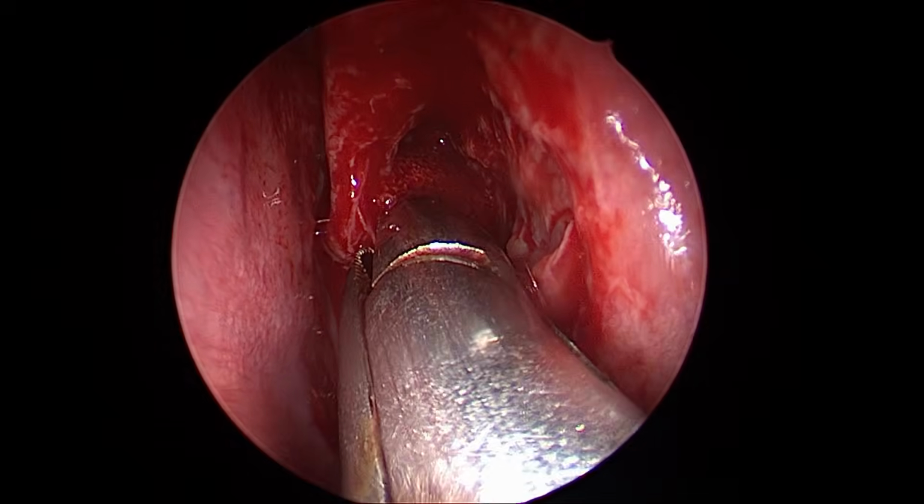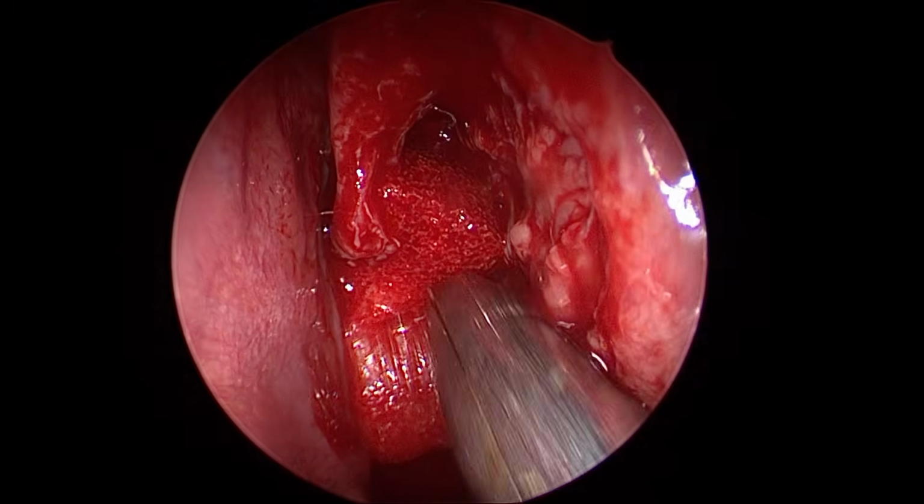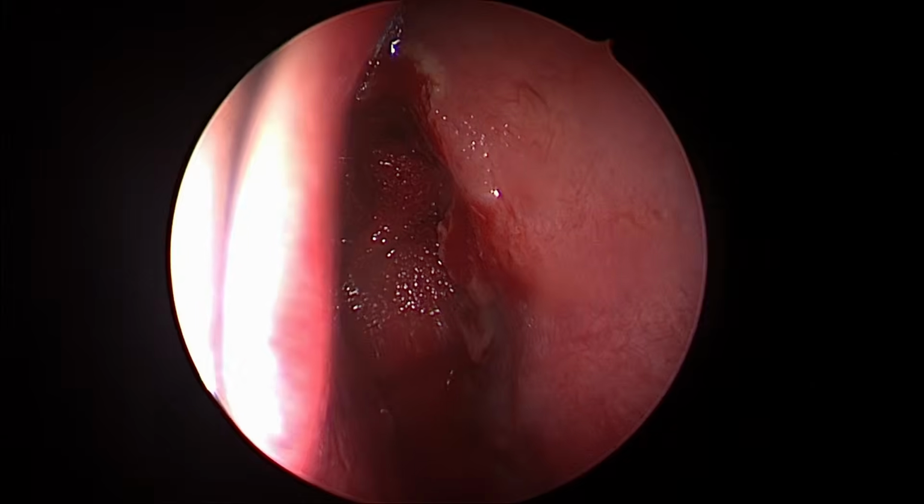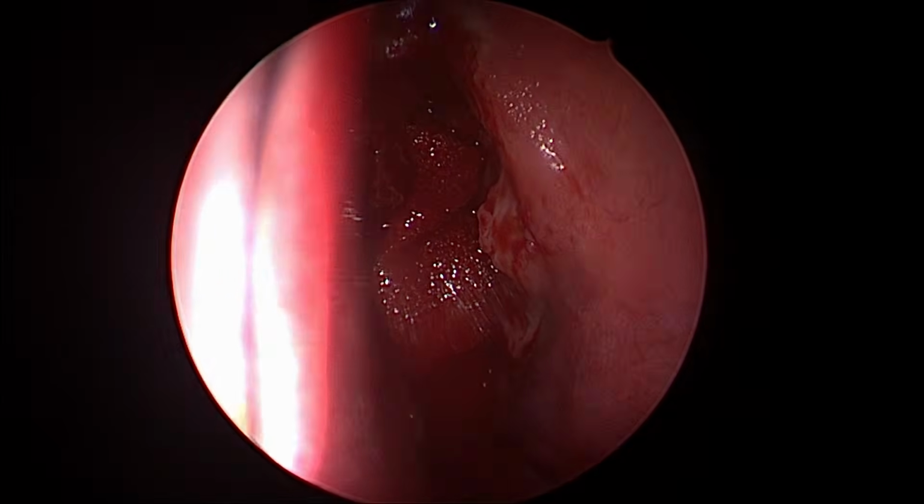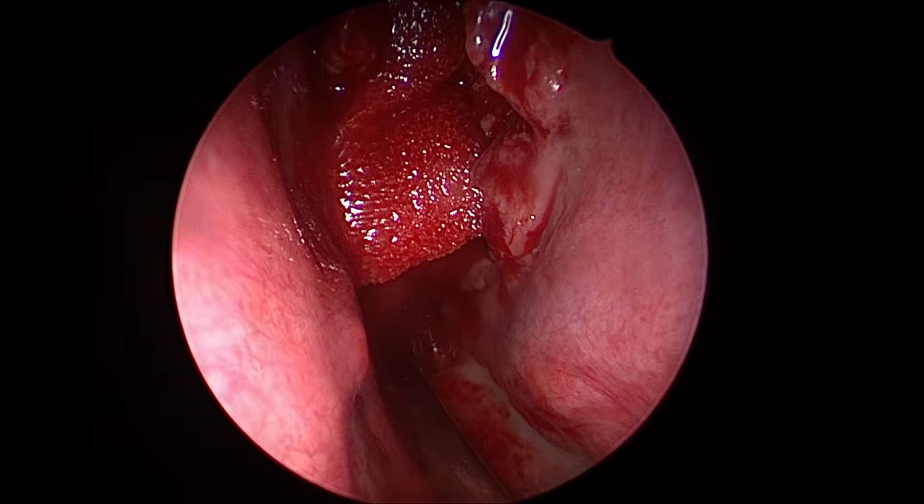We'll start our surgery with a proper uncinectomy now. A proper uncinectomy was not done earlier and is the biggest cause of problem now.